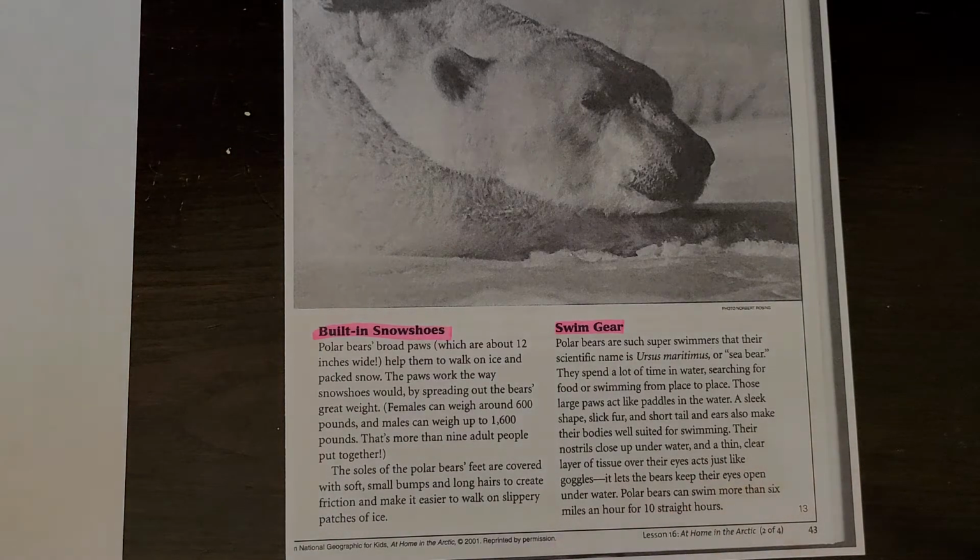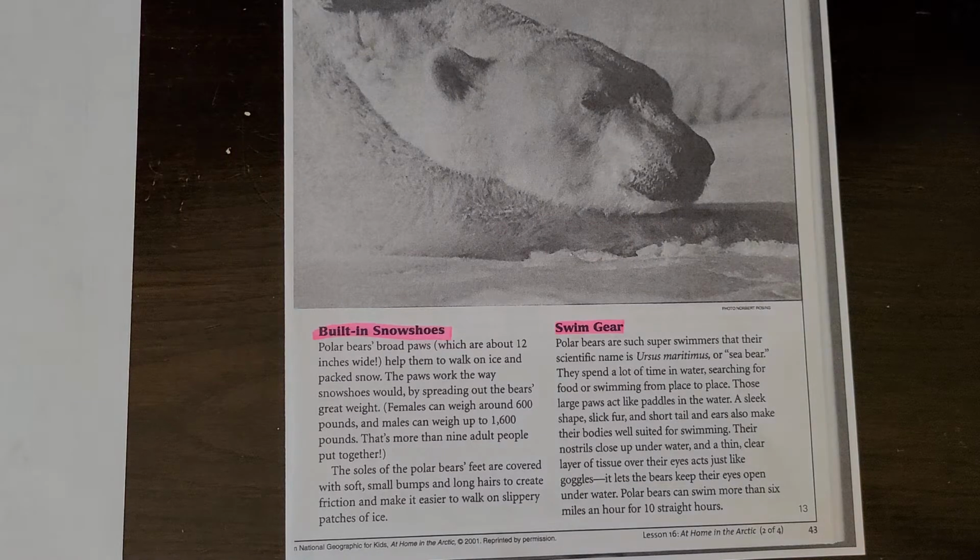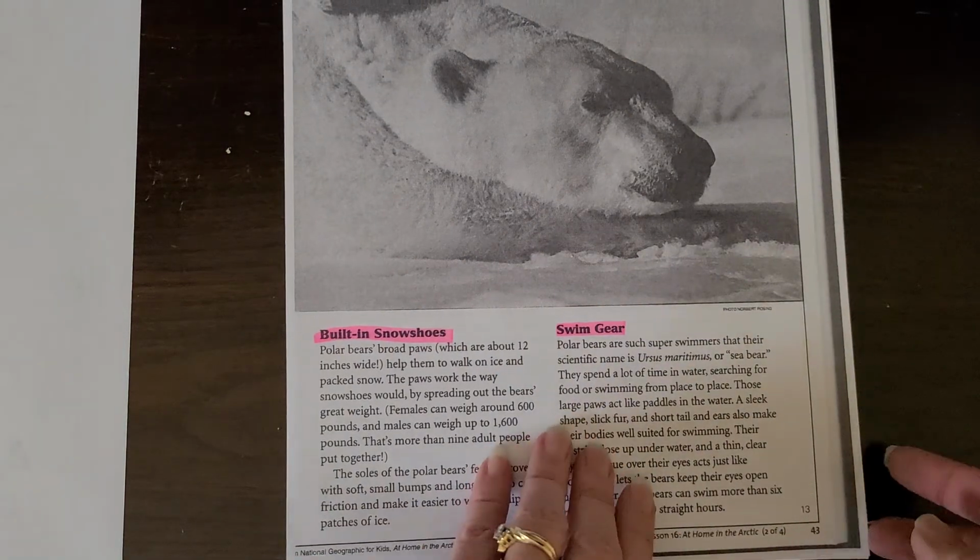And a thin, clear layer of tissue over their eyes acts just like goggles. It lets the bears keep their eyes open underwater. Polar bears can swim more than 6 miles an hour for 10 straight hours.